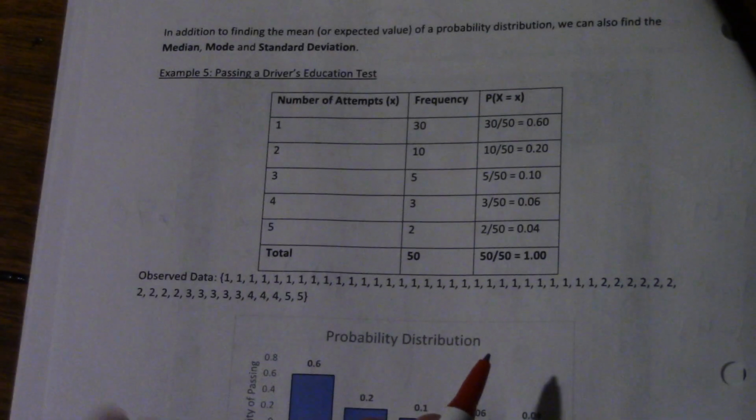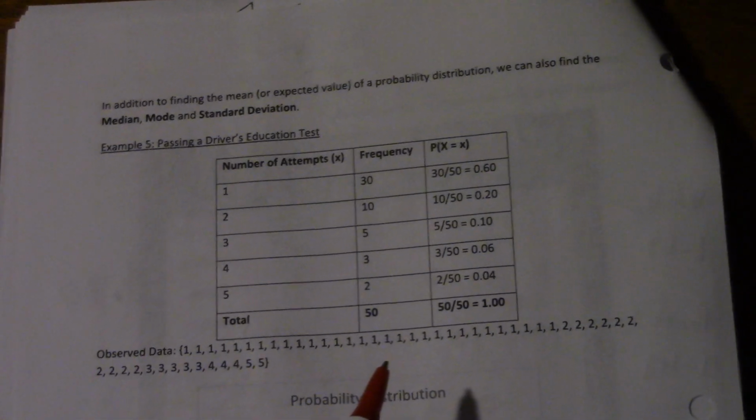So we'll do maybe one or two more examples. We have about 12 minutes remaining.